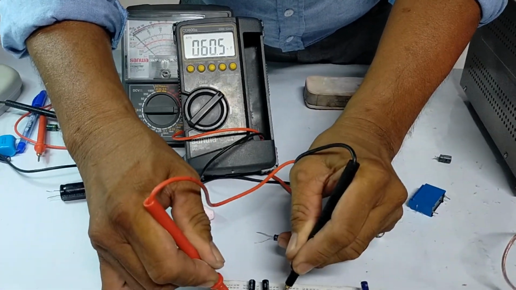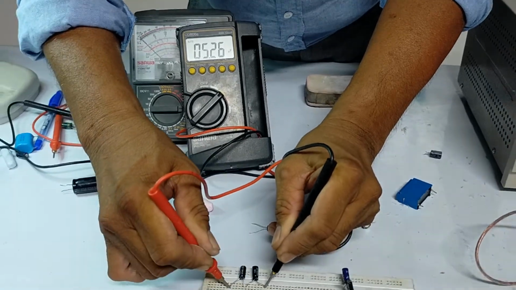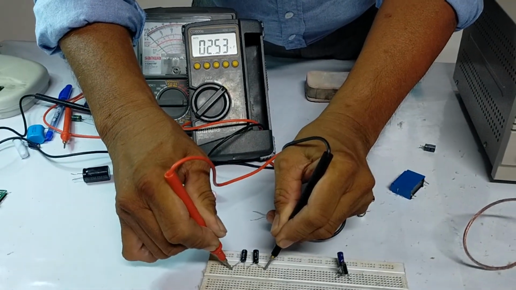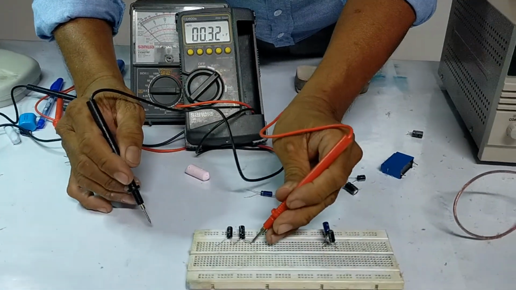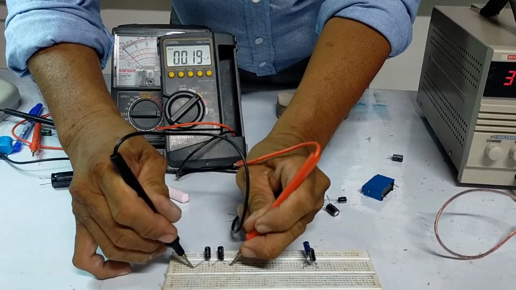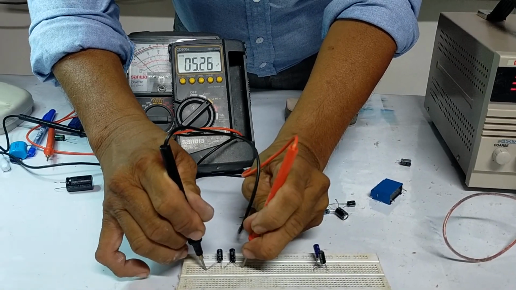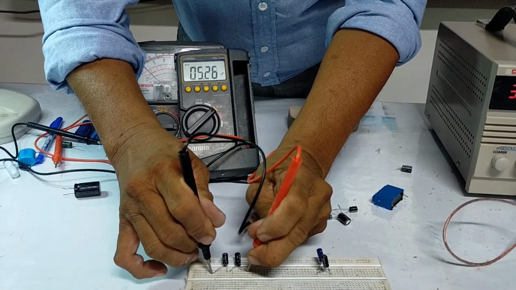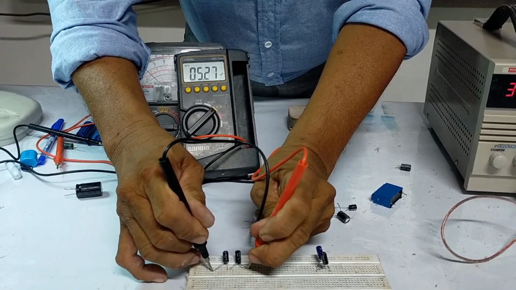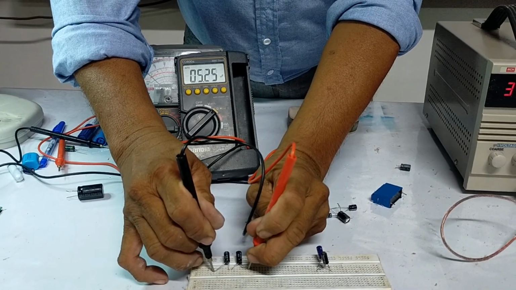The resulting capacitance here is decreased. Okay? 5.20.